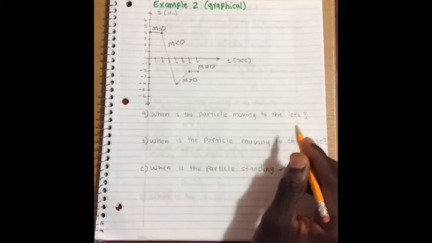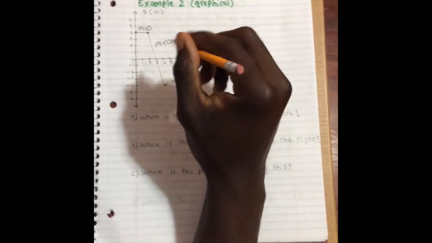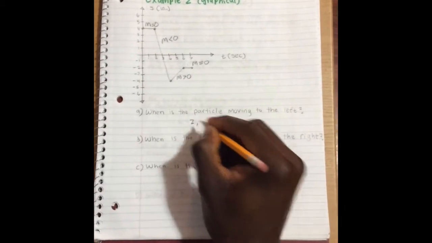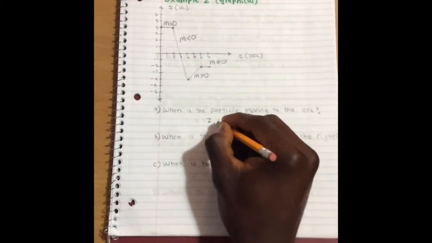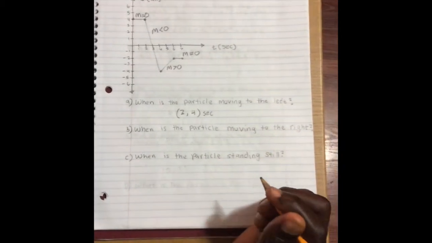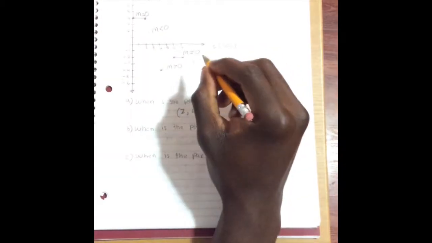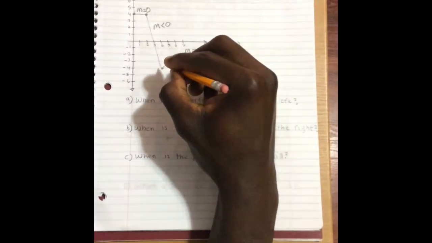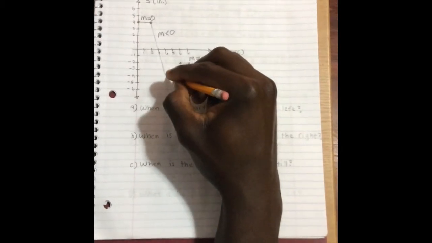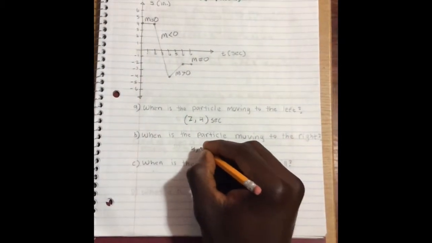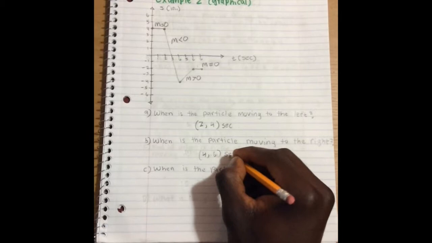So when is the particle moving to the left? It is moving to the left when the slope is negative, and from 2 to 4, the slope is negative. Two to 4 seconds. And B is asking us when is the particle moving to the right? Well, it's moving to the right when slope is positive. So from the graph, it goes back to being positive from 4 to 6. So that is our answer, 4 to 6 seconds.